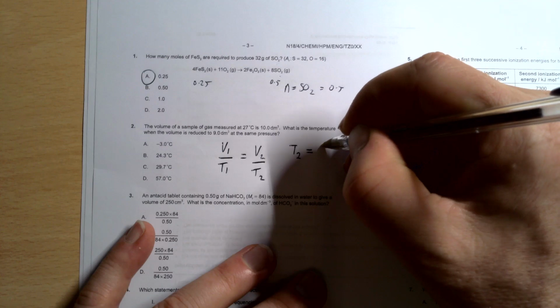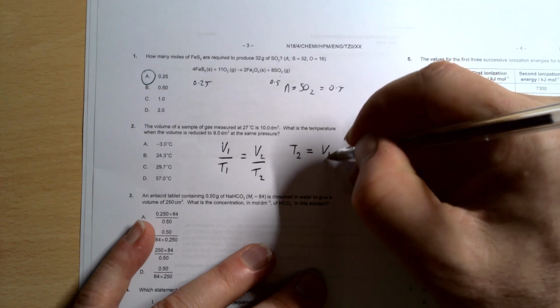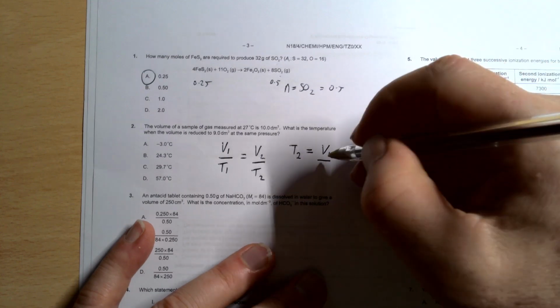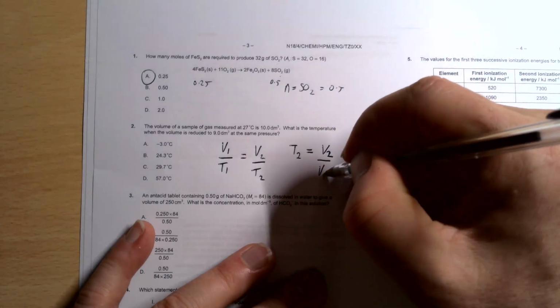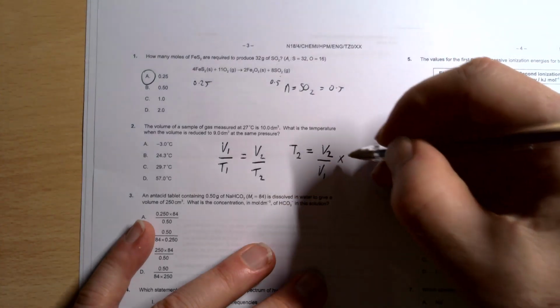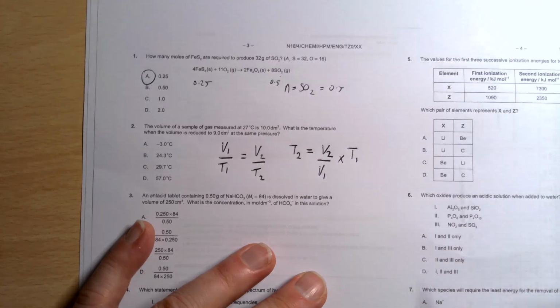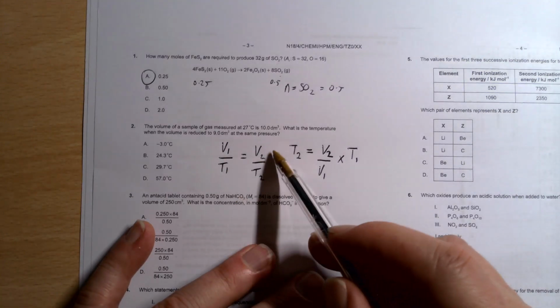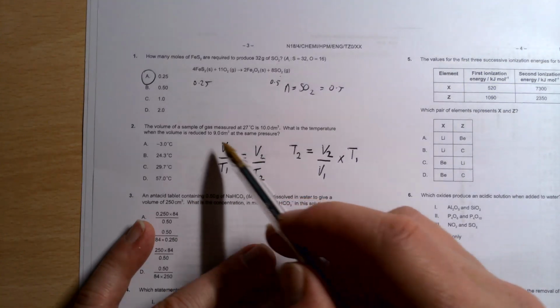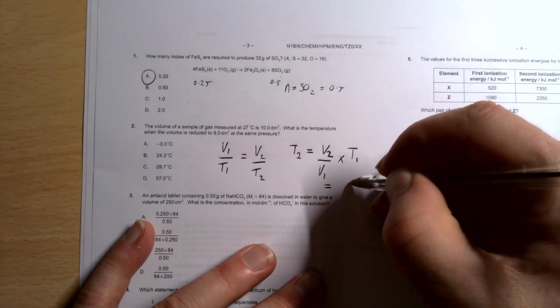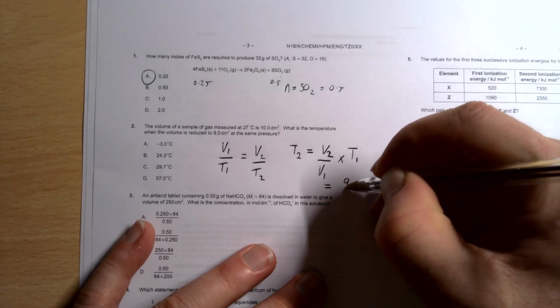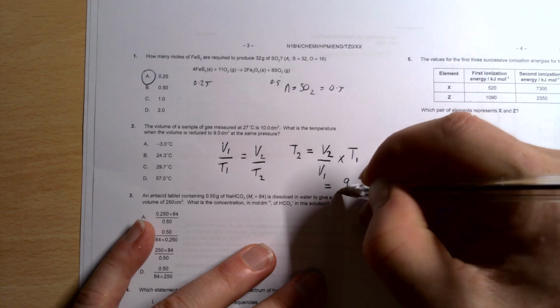This is relatively straightforward, I would say. Whoops, he says messing it up. So V2 over V1 times by T1. Okay, that's what you have to do. So T1's gone up from there up to there, T2's gone up to there, and V1's come down to here. So you plop the numbers in. You've got new volume of 9 and the original volume of 10.